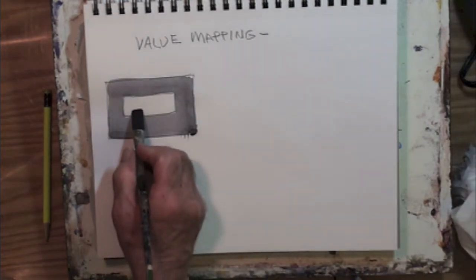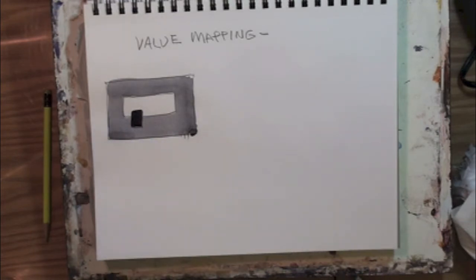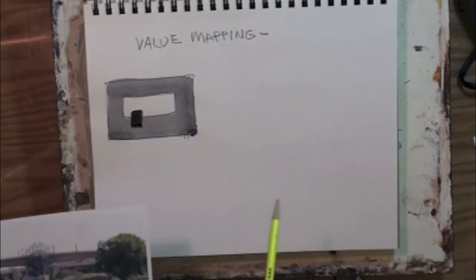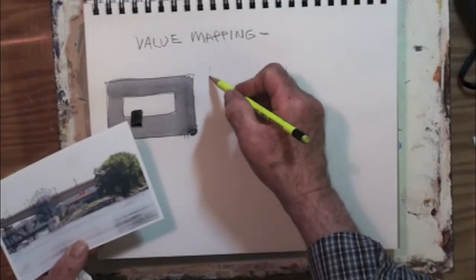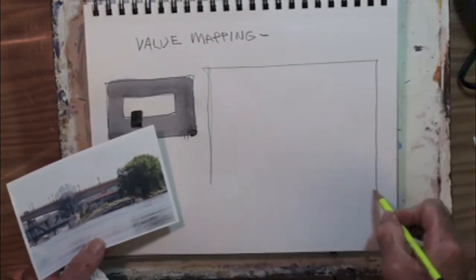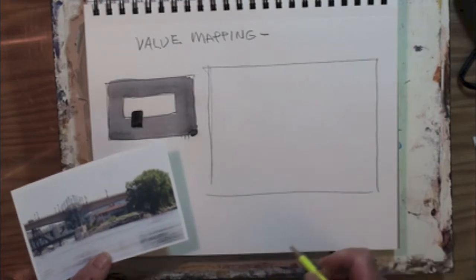And then we'll put in a black to indicate how much black, darker values will be in the painting that I'm about to demonstrate. So first of all, we're going to draw a rectangle. It's always the format that you work with when you do a painting.